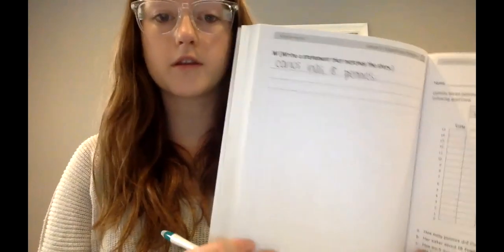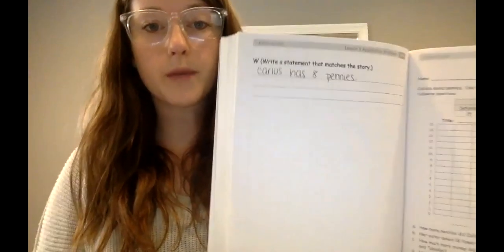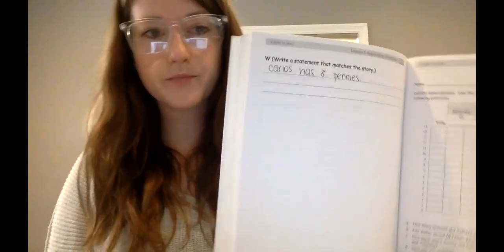So on the back, when it says write a statement that matches the story, we're gonna write Carlos has 8 pennies. So make sure that you have this sentence written in on the next side of your page, on page 160, so that you make sure that you solve all the parts of the problem. Okay, check, guys.